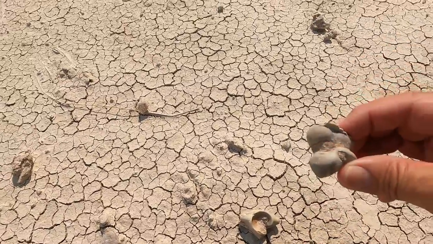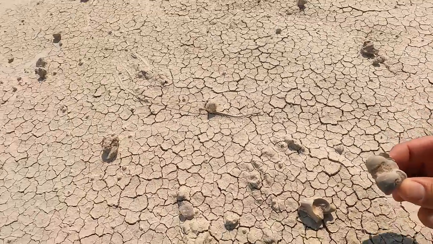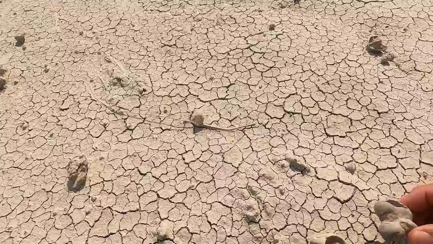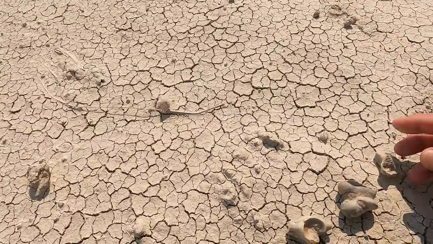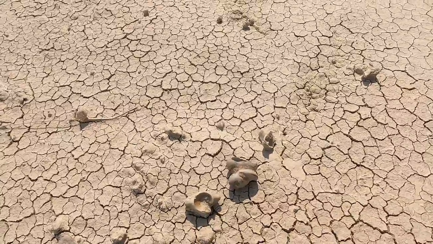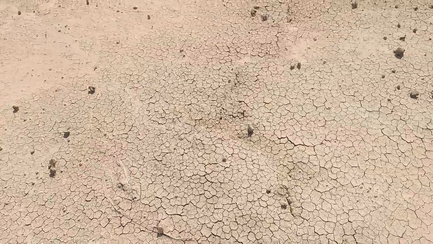So these are pretty small critters, again, the size of a sheep or a small dog. So these are probably oreodont. Maybe we'll be lucky enough to find part of a skull around here. Let's keep looking.